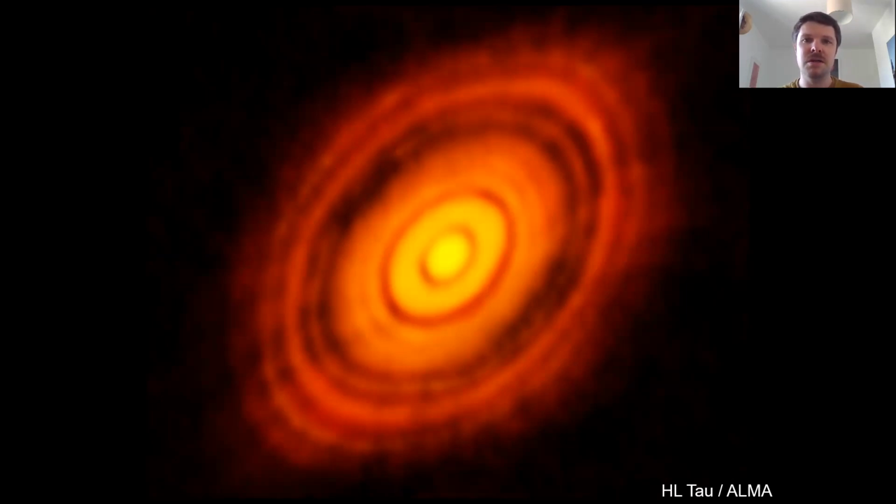We can use these images to try and understand what was going on in our own solar system 4.5 billion years ago. What we think is going on in this picture is that you have these bright regions, which are the gas and the dust, and then you have these darker rings around here. That's probably where this gas and dust is being swept up and accreted into planetary-sized objects. So really amazing images that we can collect these days using telescopes.